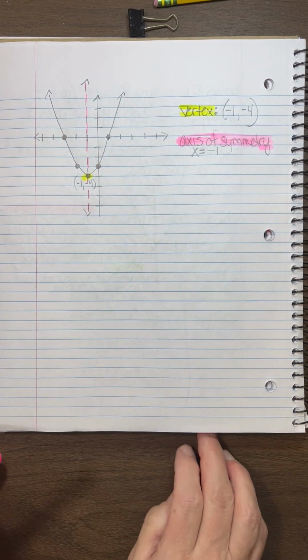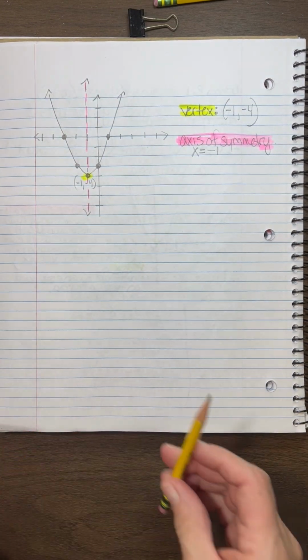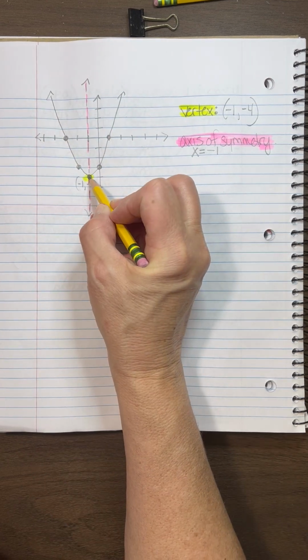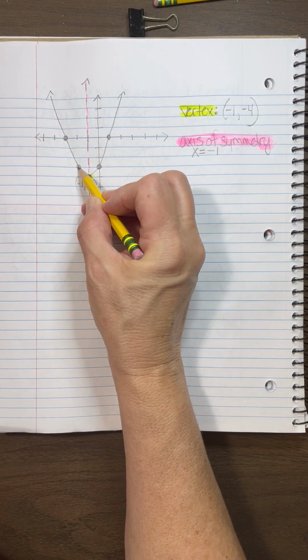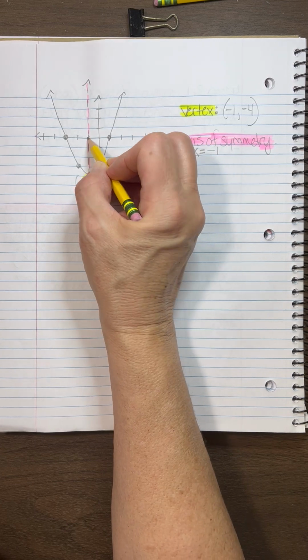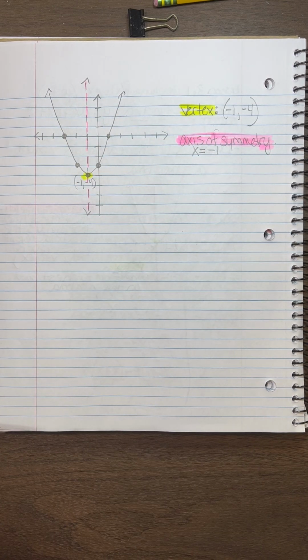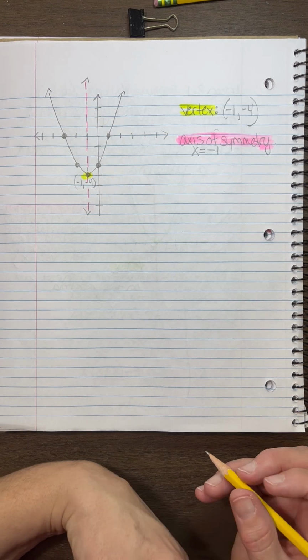And again, remember we said that means that it would be the same on both sides. So it goes through the vertex, 1 away for both of those points, 2 away for both of those points. So it's always going to be mirrored across the axis of symmetry.